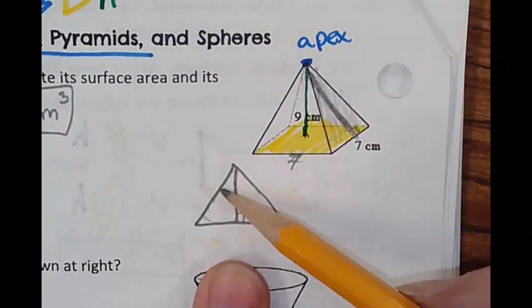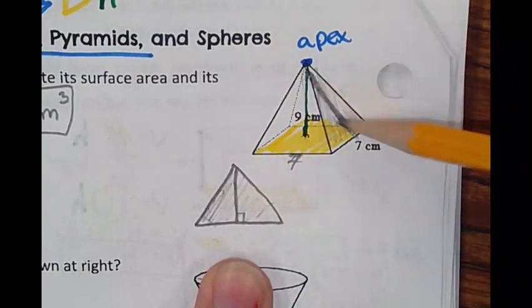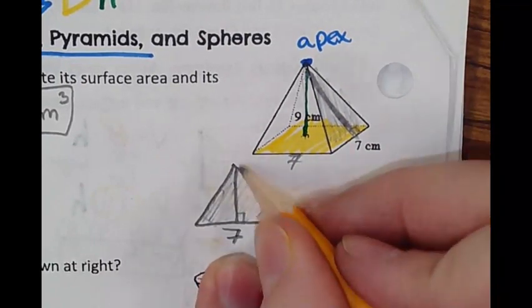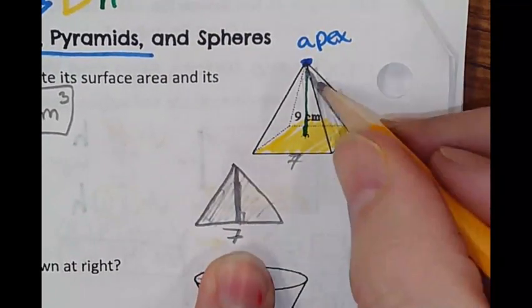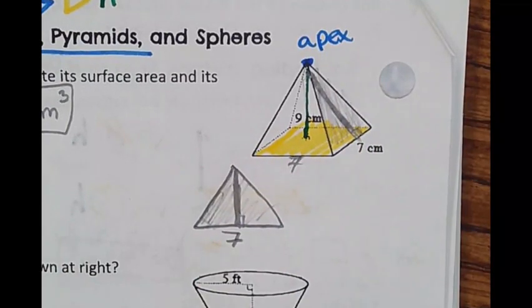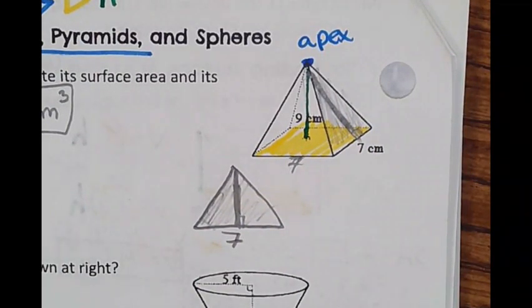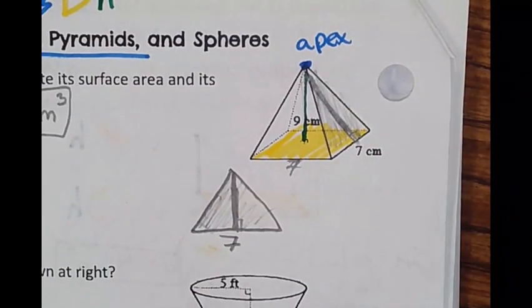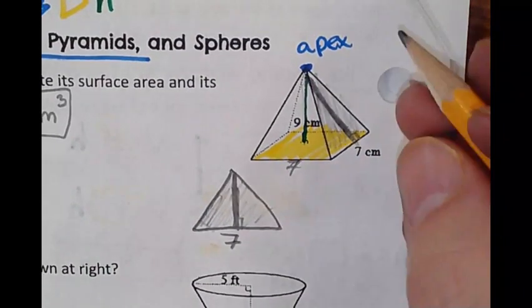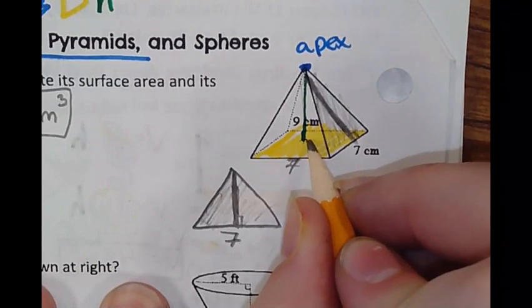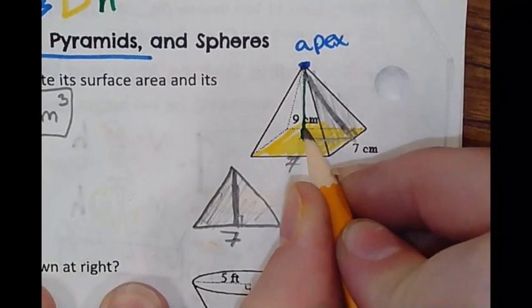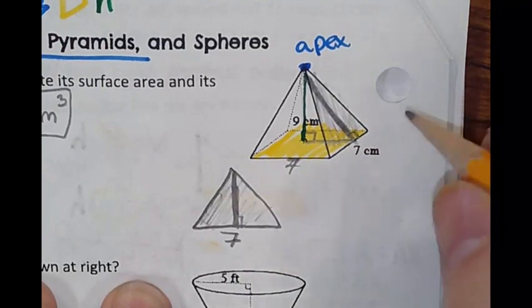So looking at this triangle, it's the shaded one right there. We need to figure out the height. The base we know is entirely 7, but the height of that triangle is not 9. 9 is this height. So the way that we figure this out is we need to figure out the height by creating a right triangle.